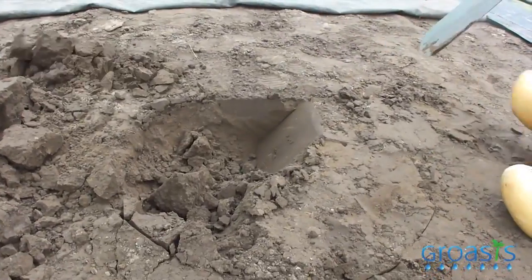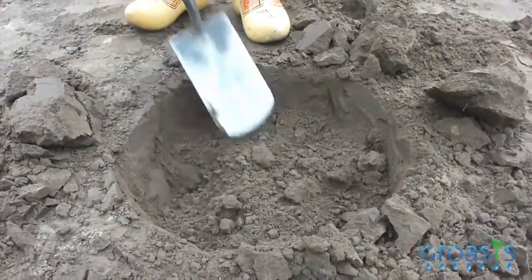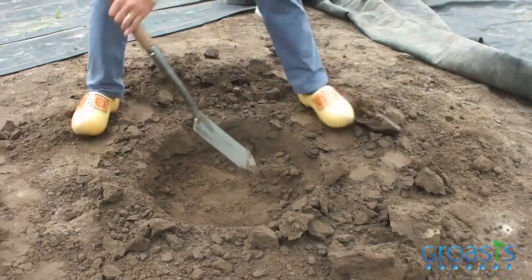So here I dig 2 holes, and I'm going to show you the difference between whether you do or do not destroy the capillary. One of these holes is about 30 centimeter deep, and I put 15 centimeter loose soil in it. And the other hole, we only make 15 centimeter deep, and we leave the capillary intact in the bottom. When you leave the soil and the capillary intact, it's much easier to penetrate for the roots than the soil that you make loose with your shovel.